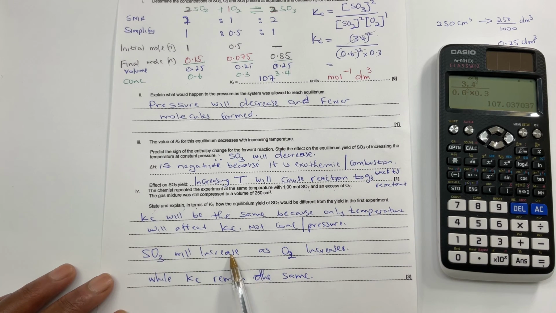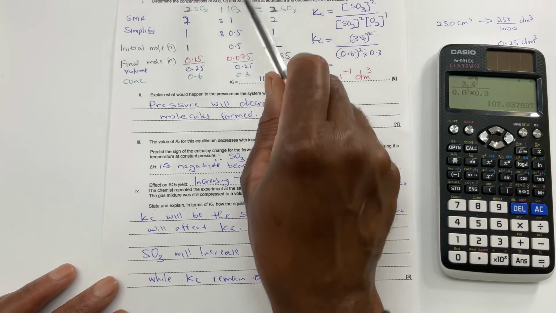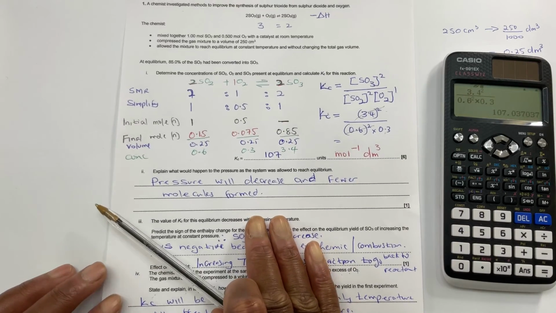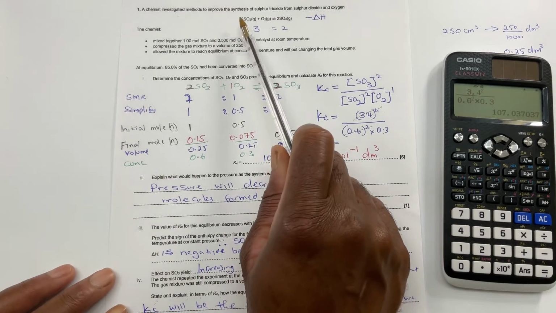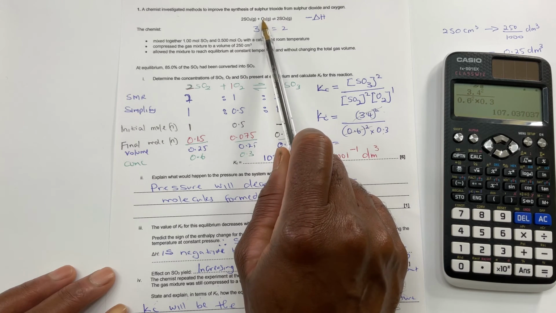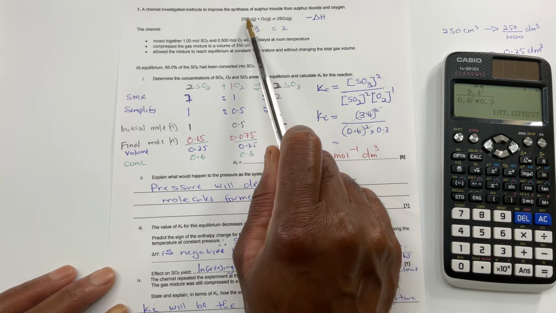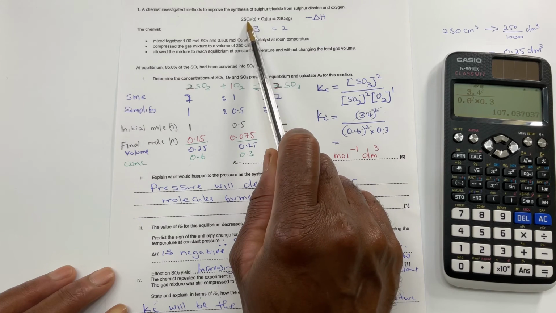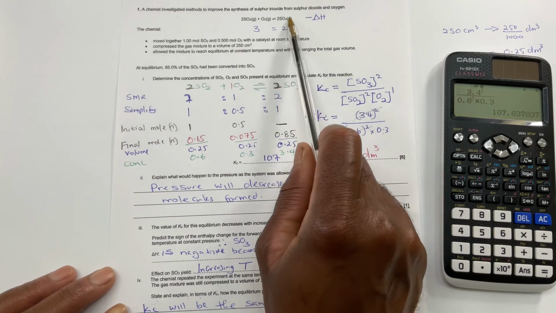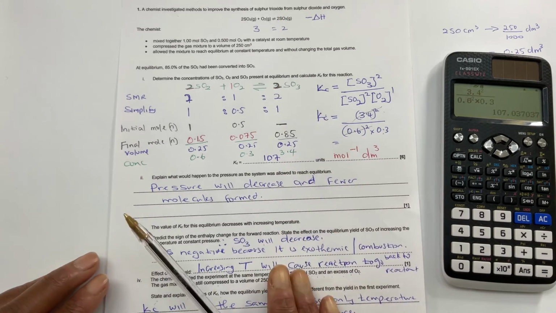SO3 will increase as O2 increases, because if you increase O2, then there is more O2 to collide with SO2, hence to make SO3. So therefore, SO3 will increase.